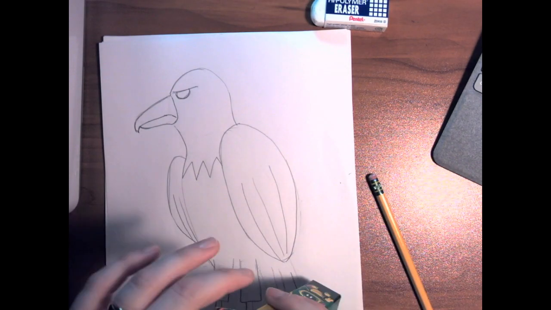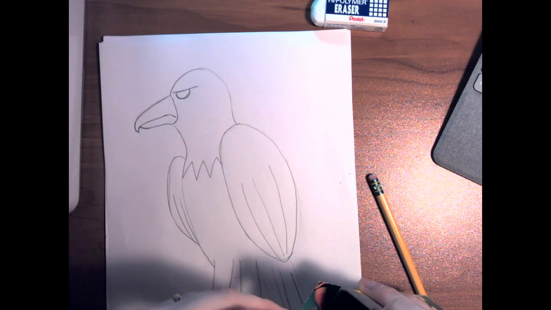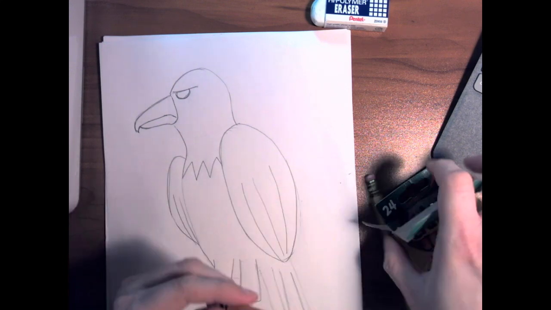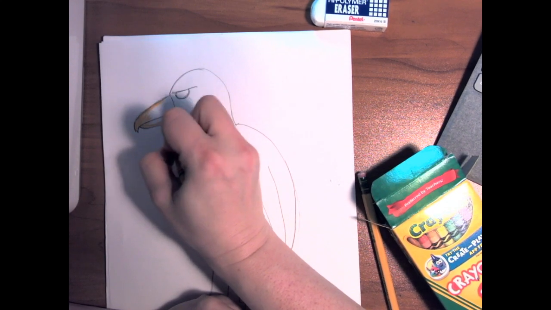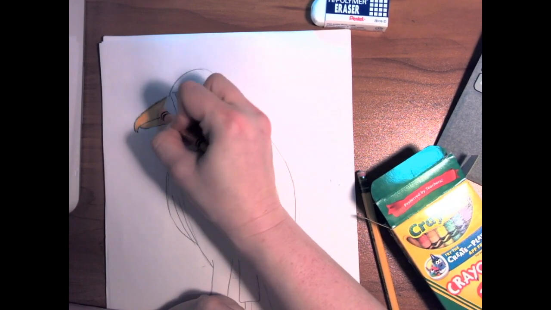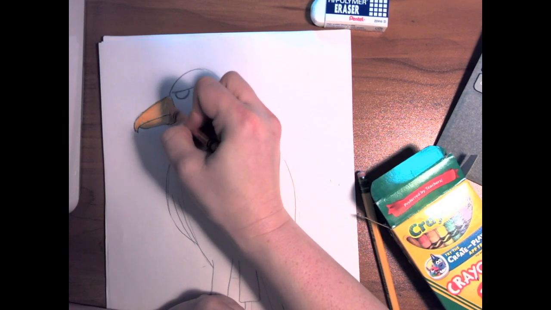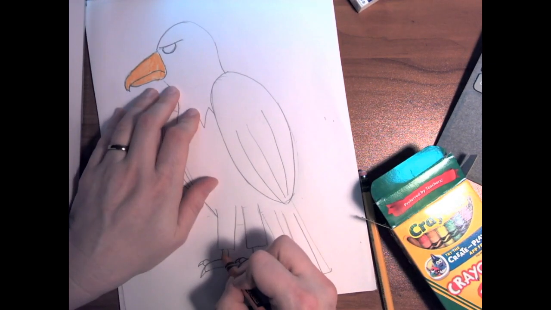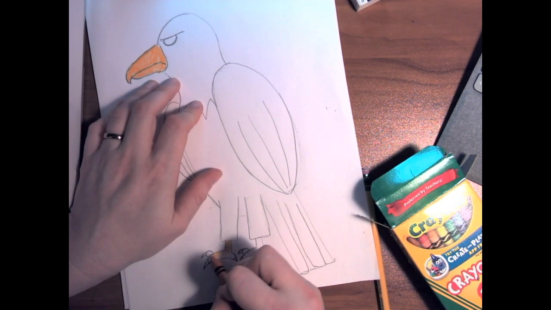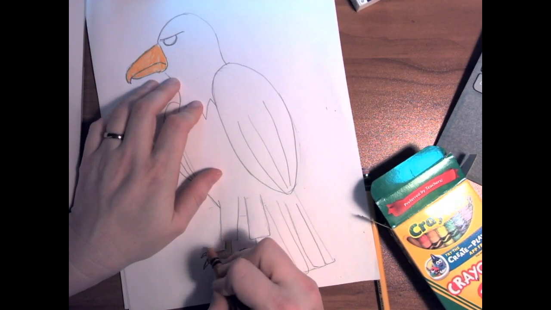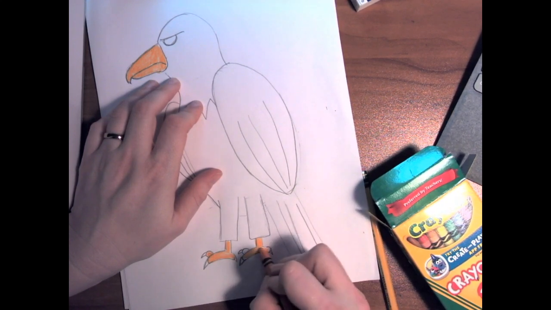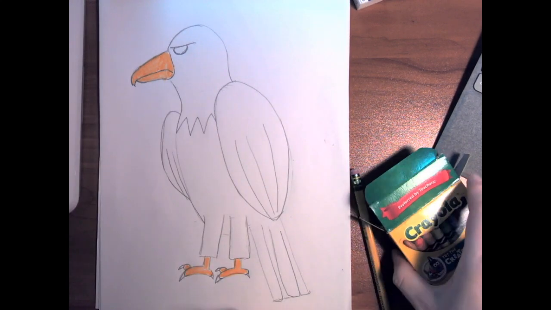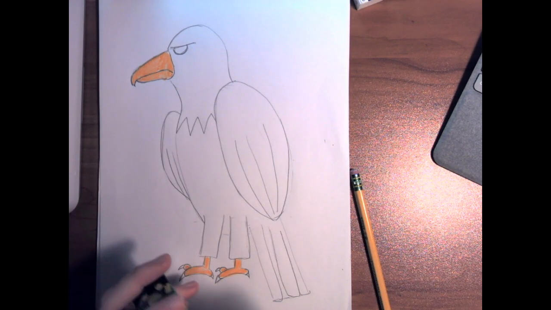So, let's talk about coloring. This won't take too long because it's a bald eagle and he's only got a few colors, really. You saw that they had very bright yellow or orange beaks. But that's not the only part that's going to be it. That's going to come down here to his toes. Sorry, talons. And we'll work on coloring those. Then pretty much everything else is going to be brown. You can draw your bald eagle.